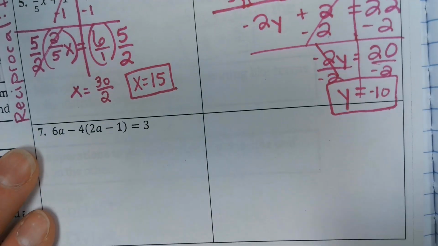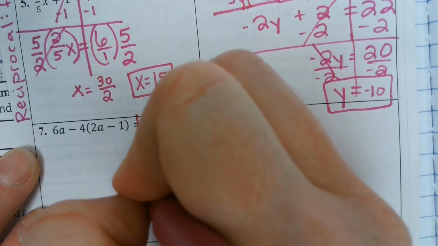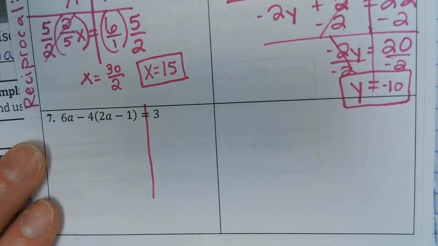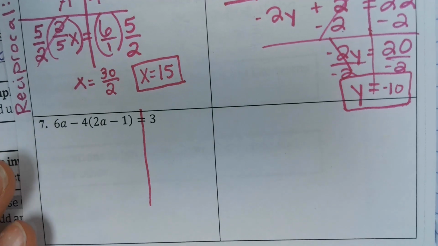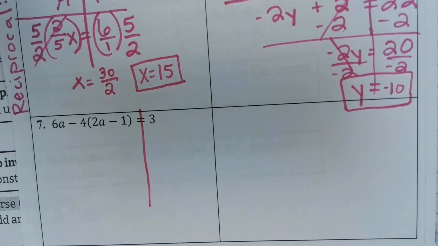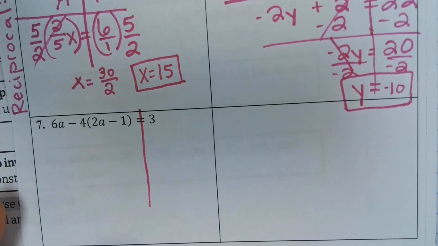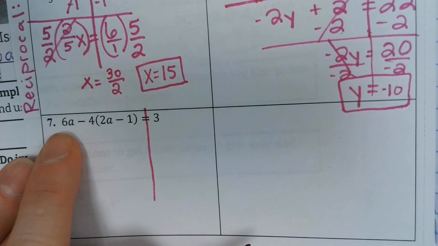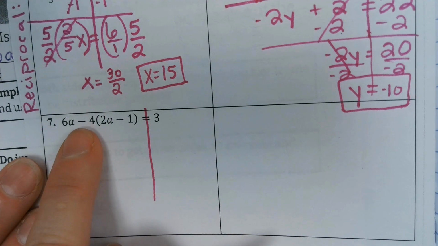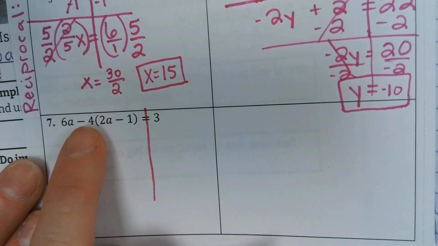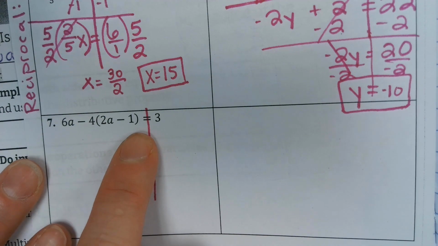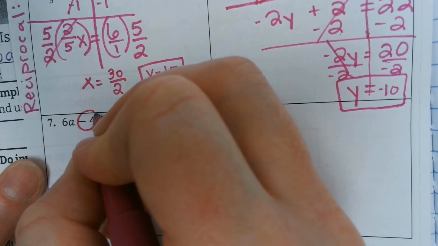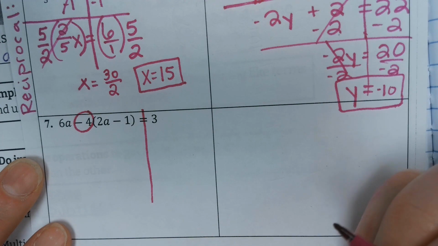Okay, our last one together. Let's look at number 7. Okay, remember order of operations? It says parentheses first, then exponents, multiply, divide, add, subtract. We've got to do parentheses first. This 6a, nothing is happening to it, but this negative 4 needs to be distributed to the 2a and the minus 1. So circle the negative 4, because that's what we are going to distribute.